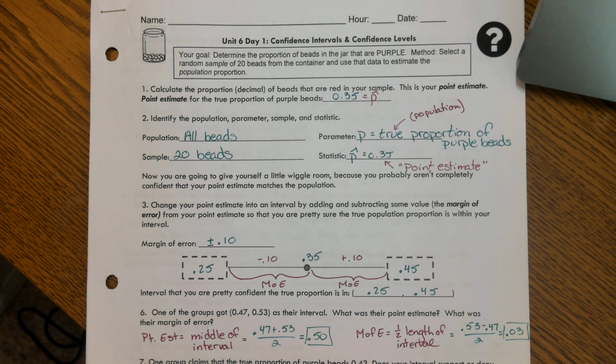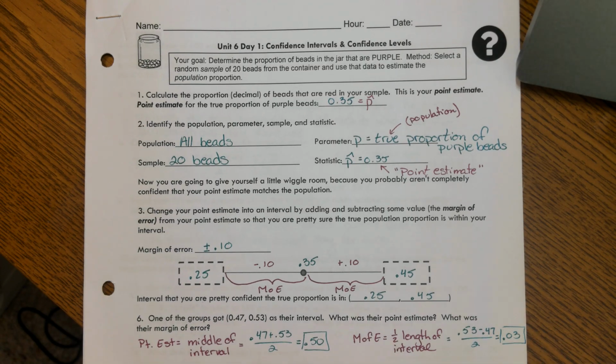Okay, today is Unit 6, Day 1. We are going to start our whole month-long journey into significance testing, which is really getting at the heart of what statistics is about. Based on our sample data, what can we conclude about the population? Today we are going to talk about what a confidence interval is and what a confidence level is.